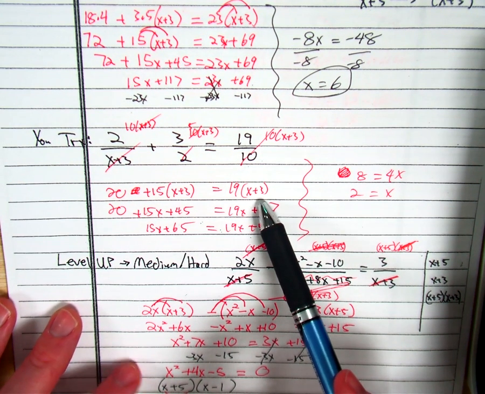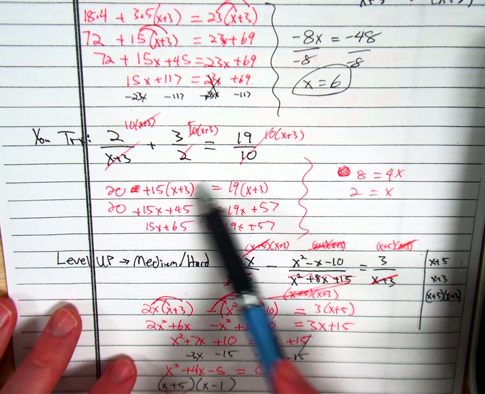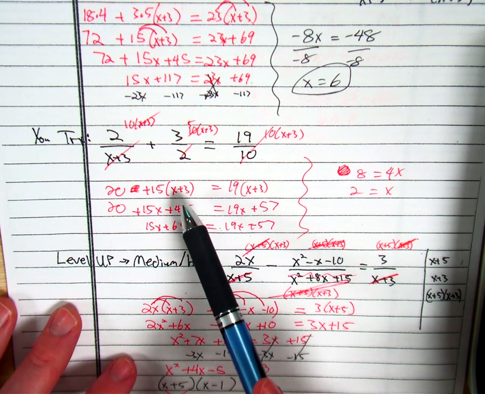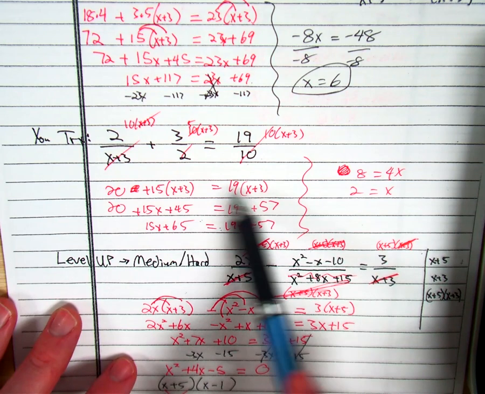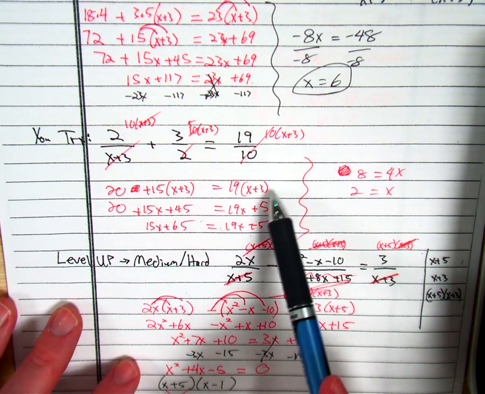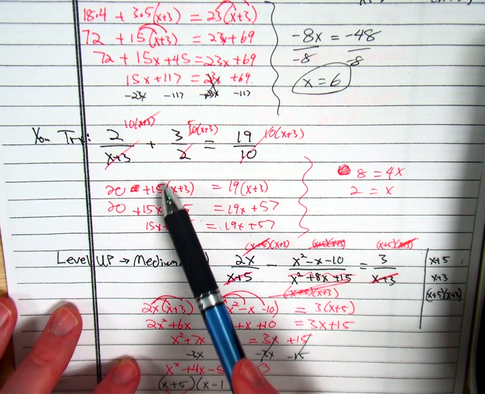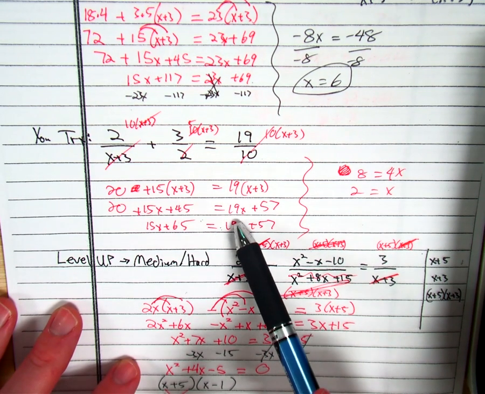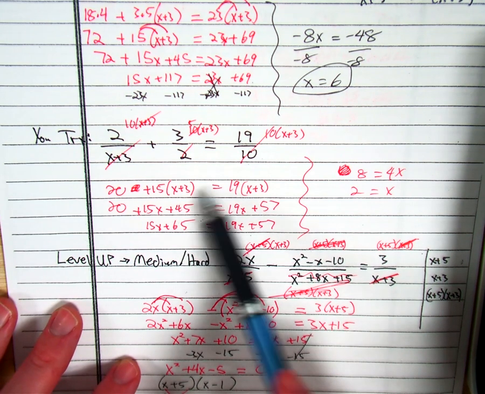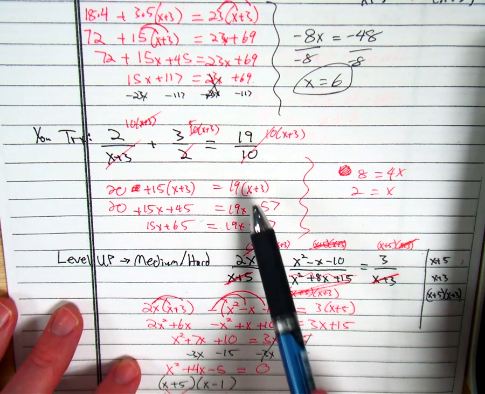Okay, now another way to go from here, instead of distributing, is notice that these groups are both x plus 3's. We could subtract them. We could have done that up here too. This is like 19x and 15x. So you could just subtract the 15x and we'd have 4 times x plus 3. Because they're the exact same quantity, x plus 3 and x plus 3, you can combine those like that because they are the exact same.